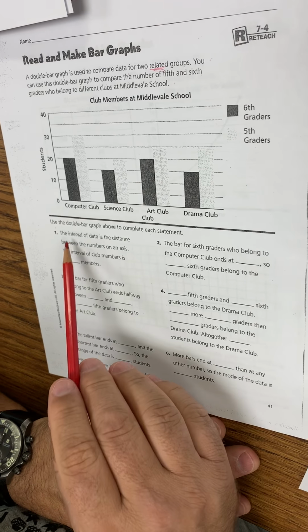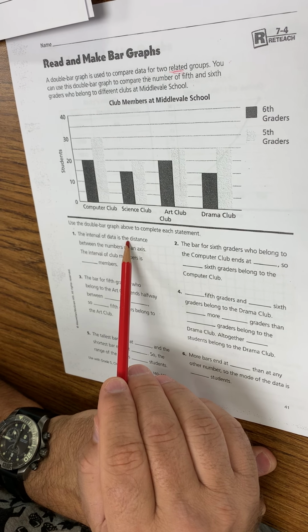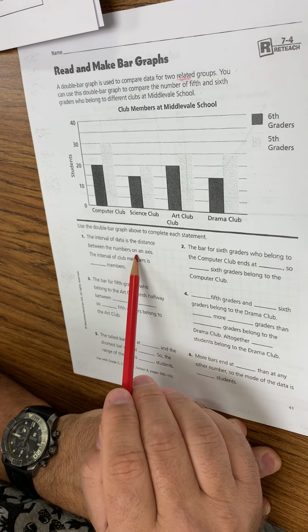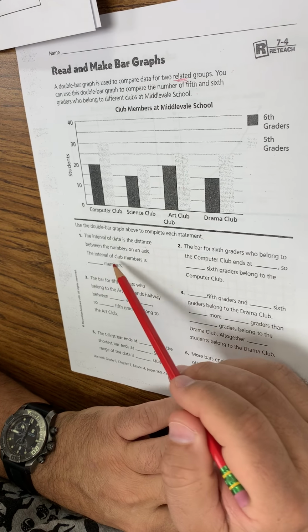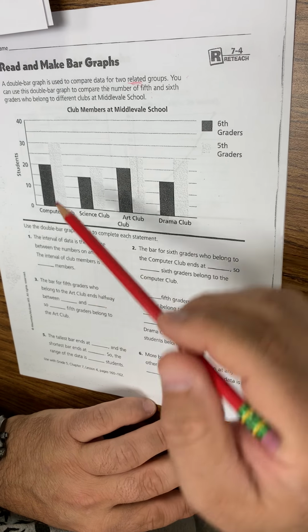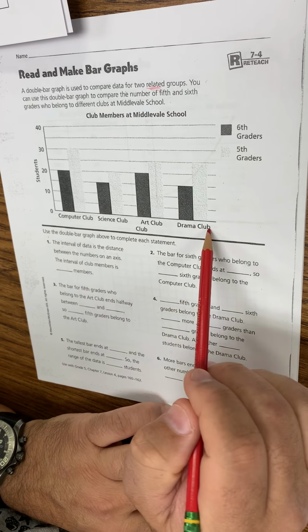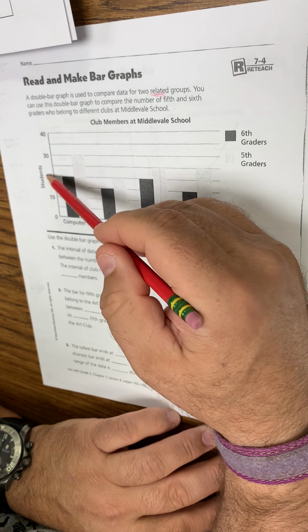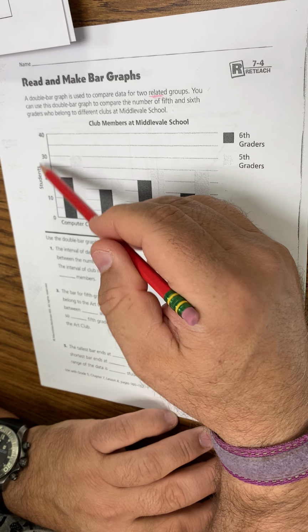So it says the interval of distance of data is the distance between the numbers on the axis. The interval of the club is, so this is the name of the club, so they're talking about this. So how much does this go up each time?